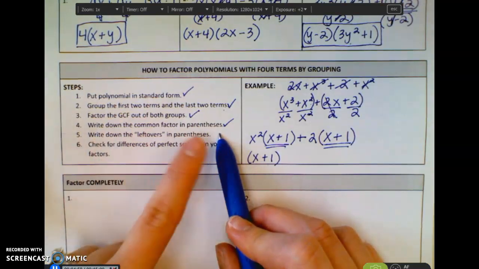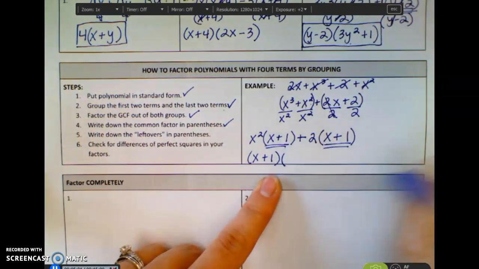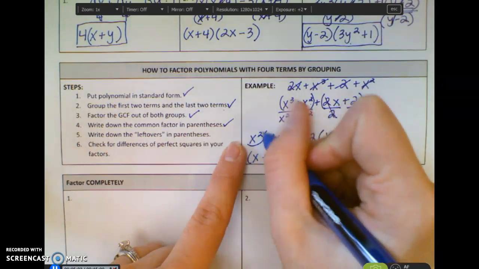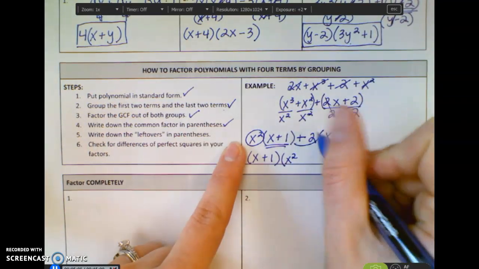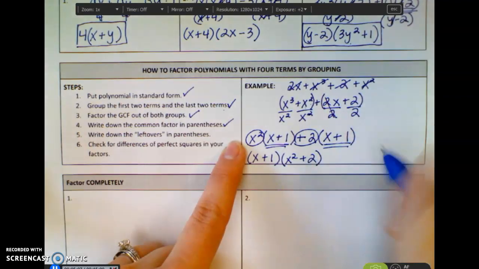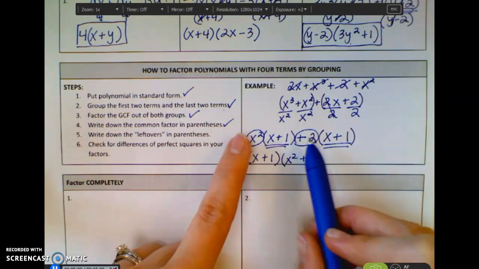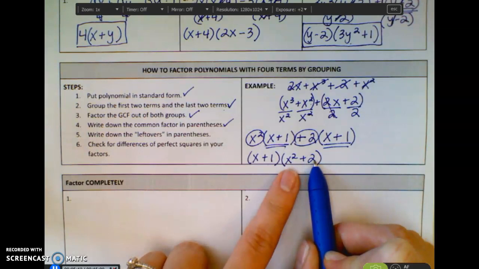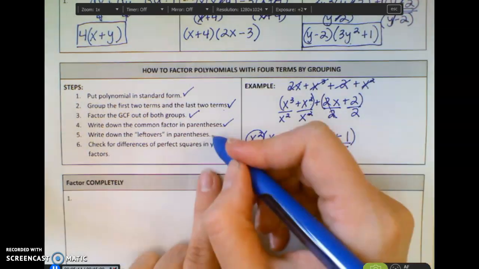Write down the leftovers in parentheses. So what's left over here is x squared plus 2. We write down the common factor, x plus 1, then bring together those leftovers, x squared plus 2. So we're good on that one.